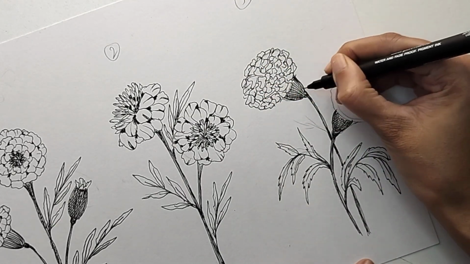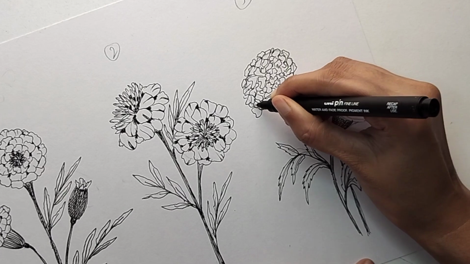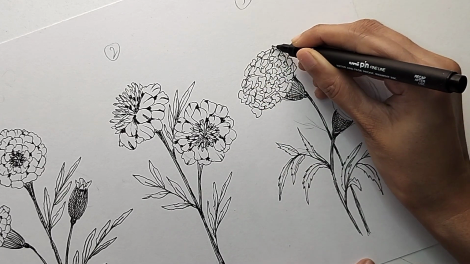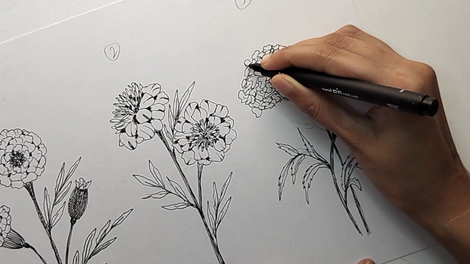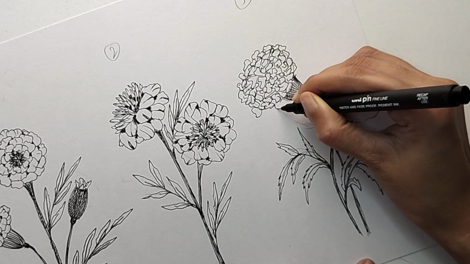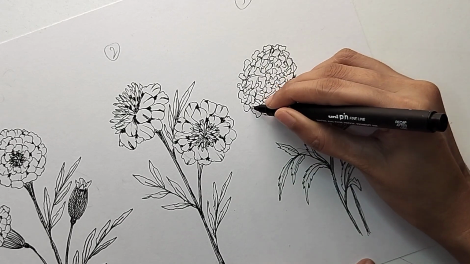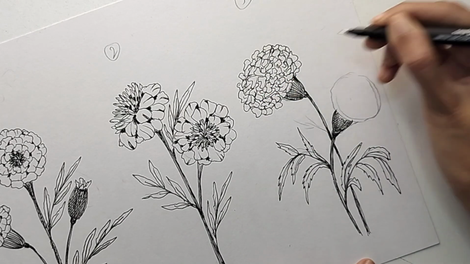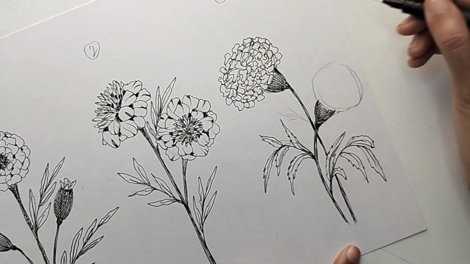I think this much is enough. That is what we needed. You can again highlight a couple of areas in between these petals so you can make things a little darker like we did in the other flowers.